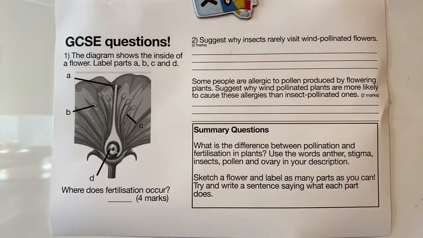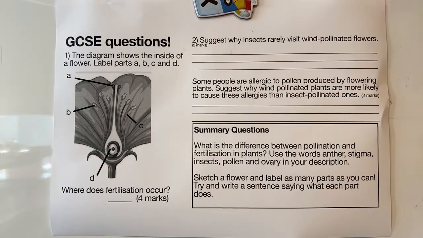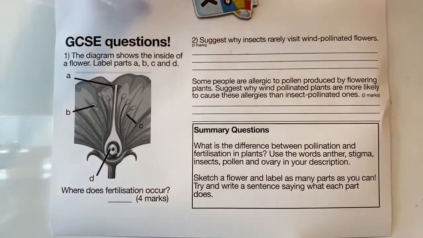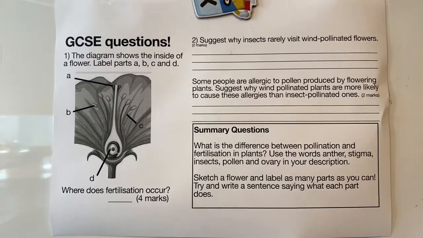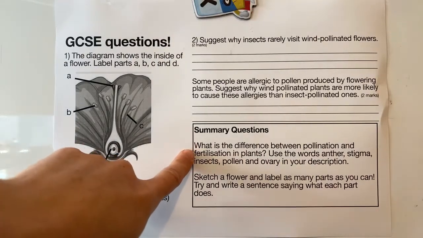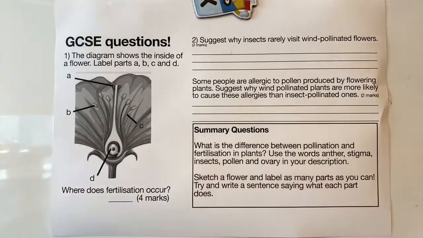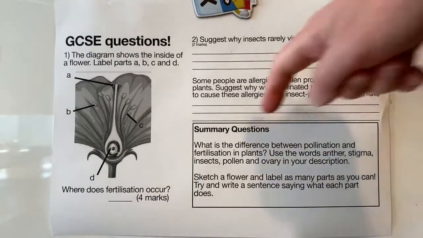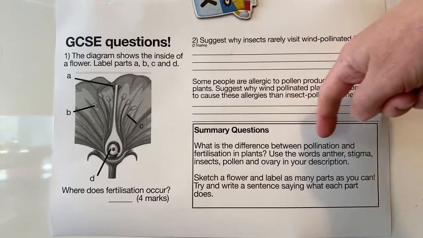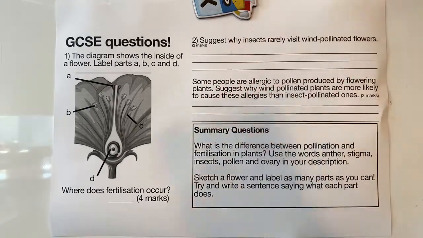And if you're thinking about doing a GCSE at some time eventually, then hopefully this will help you because it'll help you see what the examiner's looking for. So, summary questions. What is the difference between pollination and fertilisation in plants? I think that's quite tough. We've done a lot on fertilisation, so don't get those confused. What's the difference between pollination and fertilisation in plants?